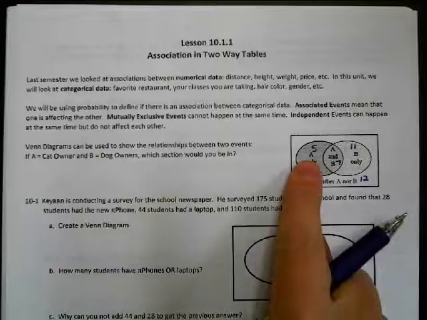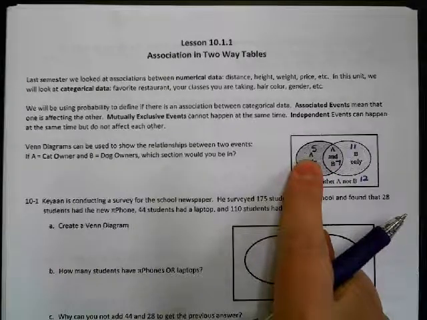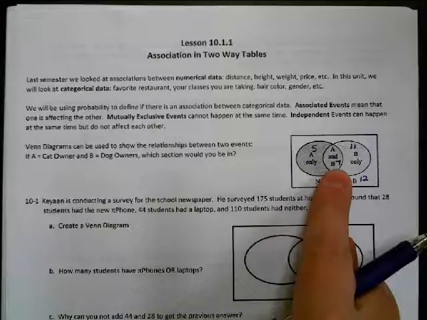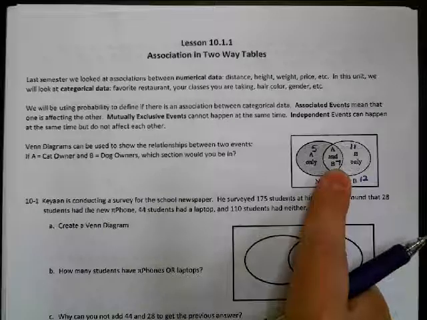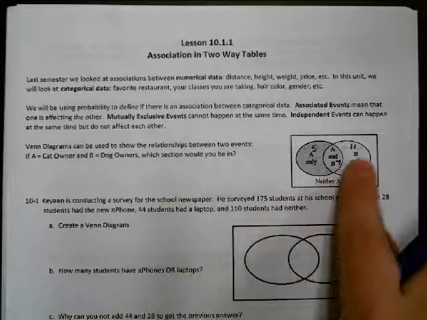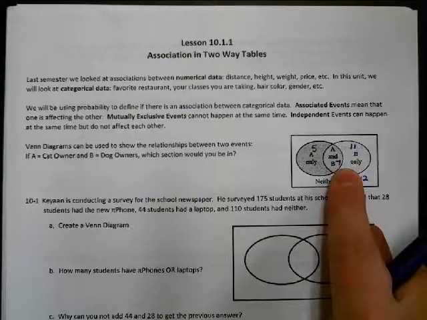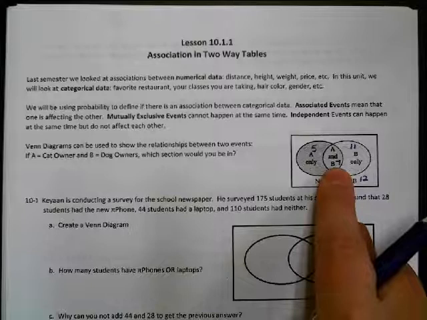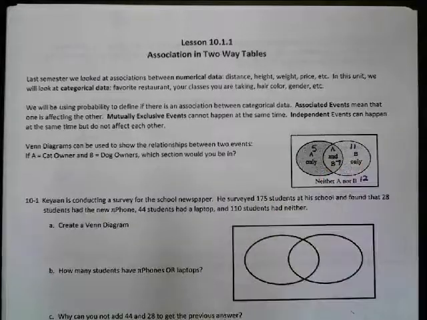Some people said 5, and that's not correct. 5 people only owned cats. But then there were 7 more people over here that owned a cat and a dog, so we would have to include those. So the total number of people who owned cats would be 12 right there. And the total number of people that would own dogs would be 18 right here, because we'd have to count this overlap. We'd have to count those because they go with the cat owners and they go with the dog owners.